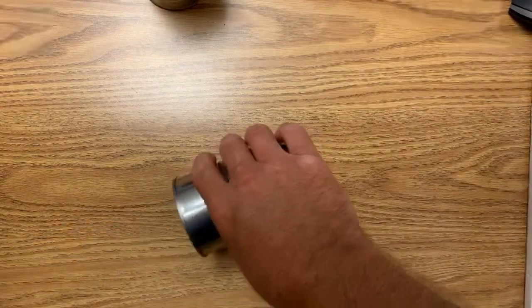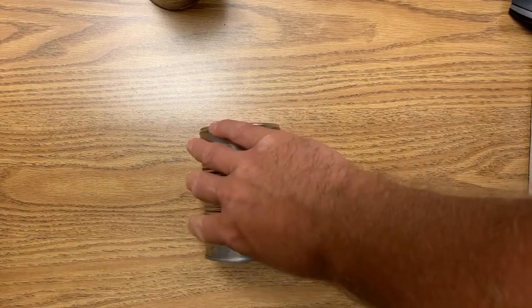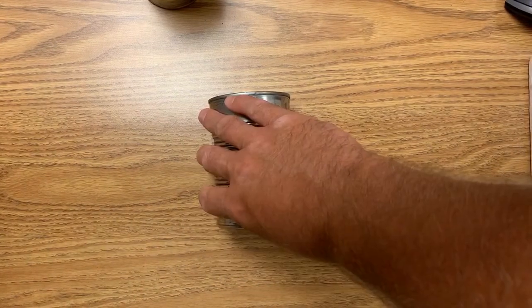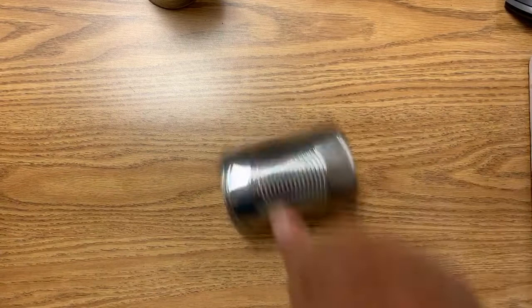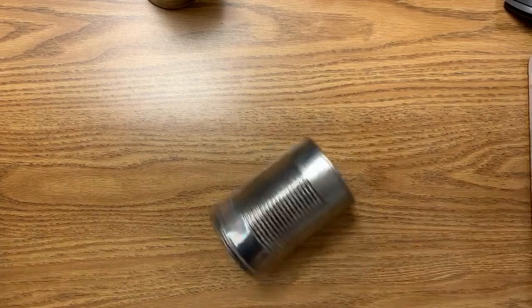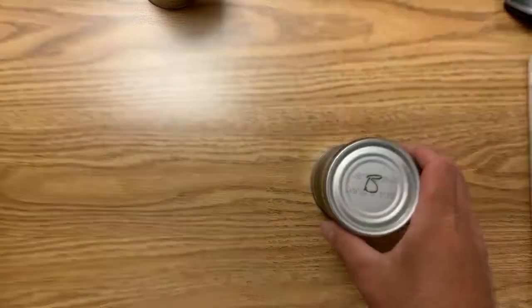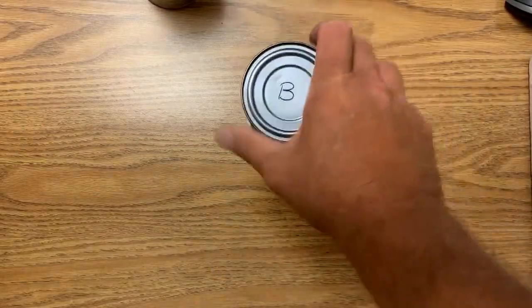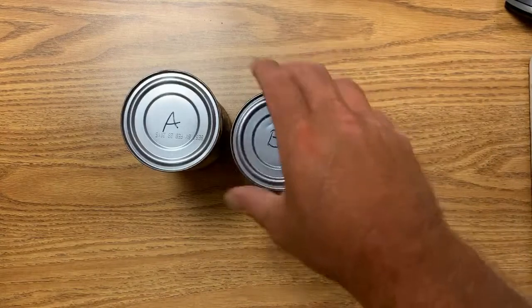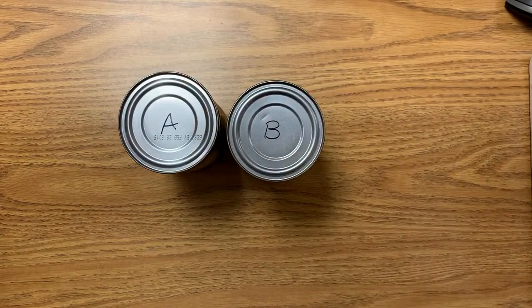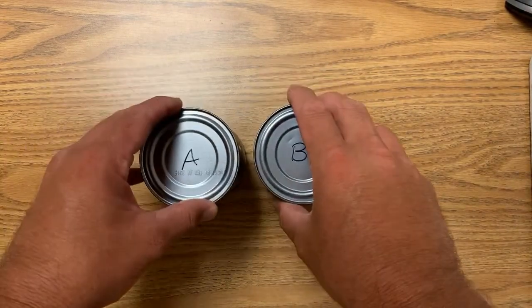The same amount of spin now applied to can B. Whoa. Let's try that again. Okay, so obviously can B is having an easier time spinning around more times, so maybe that speed of spin is not slowed down so much with can B.